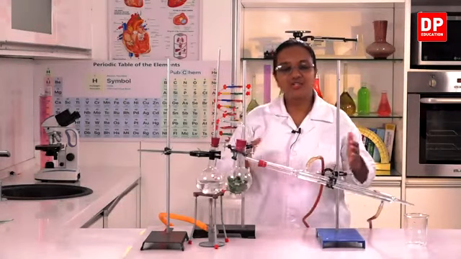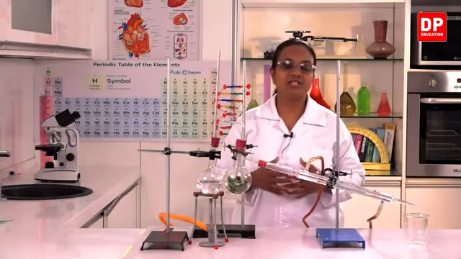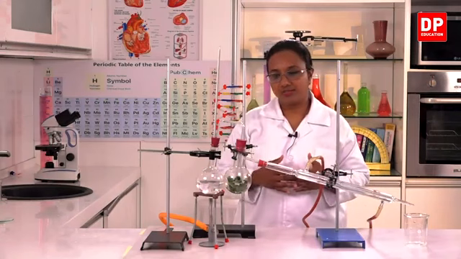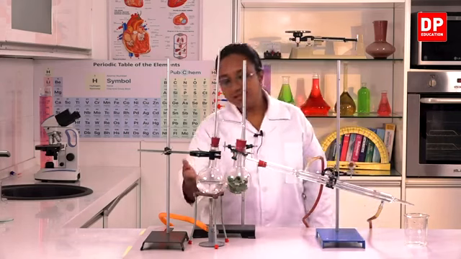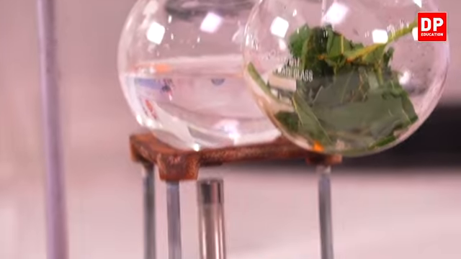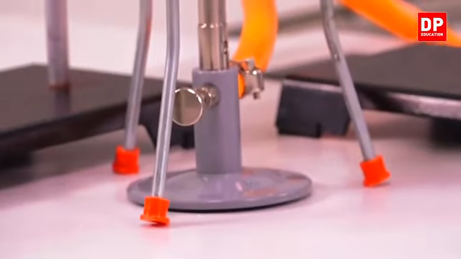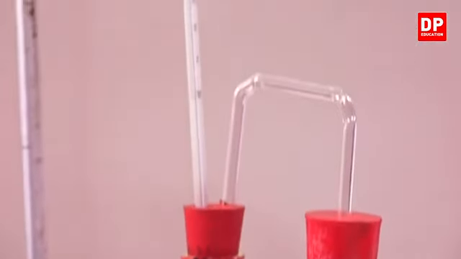Okay students, so now we are going to observe how steam distillation takes place. I have prepared the setup here. You can see the first round bottom flask, and there is a burner under it, and there's water inside, and a thermometer is connected here.